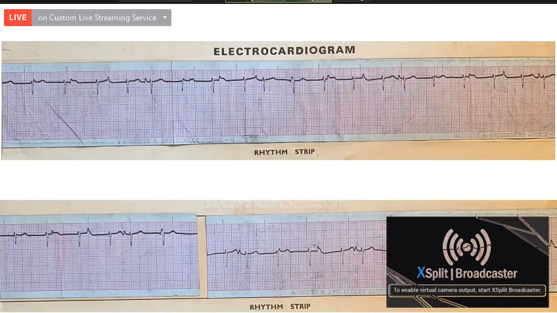Whenever the atrial rate is less than the ventricular rate, you consider it as an abnormality in impulse formation. If the atrial rate is more than the ventricular rate, that is an abnormality in impulse conduction. So here the atrial rate is less than the ventricular rate, indicating that this is an abnormality in impulse formation.